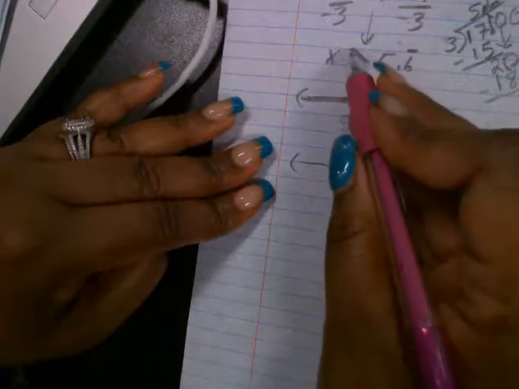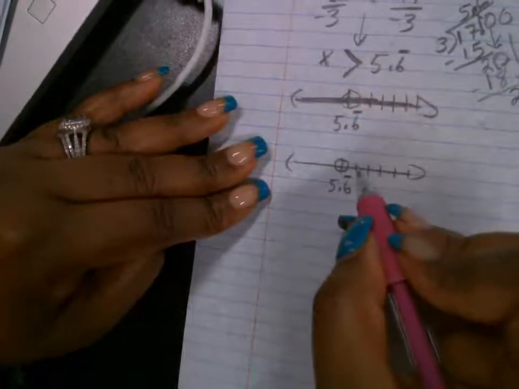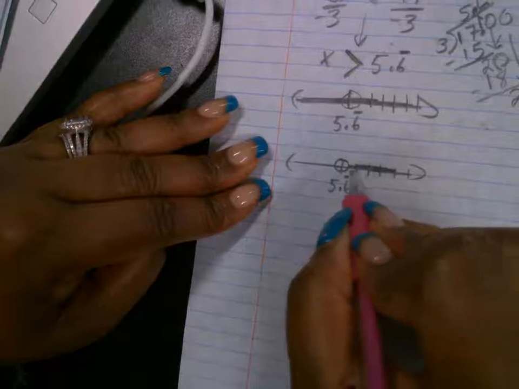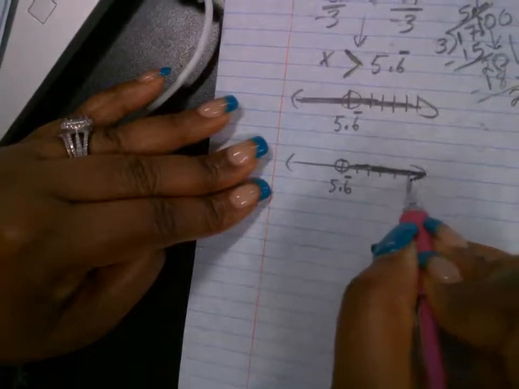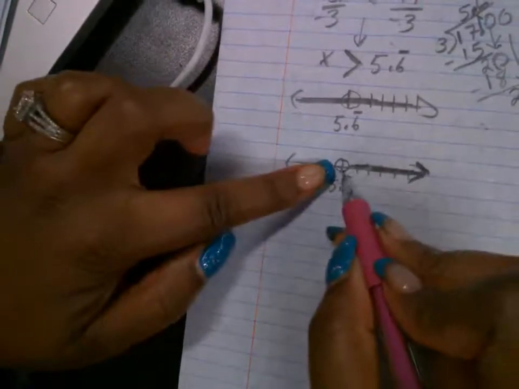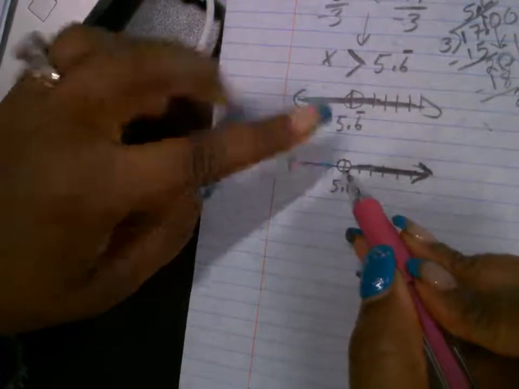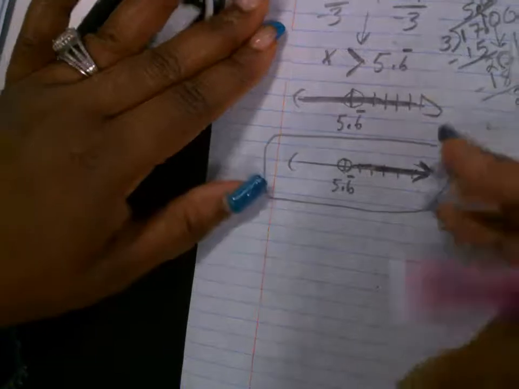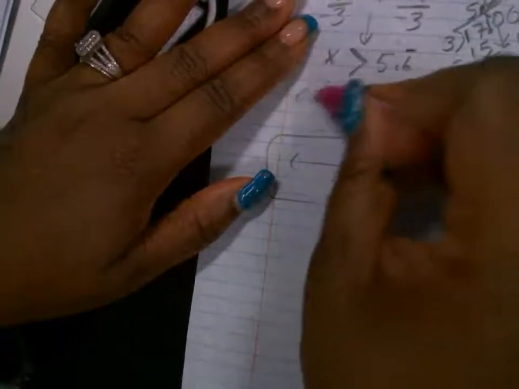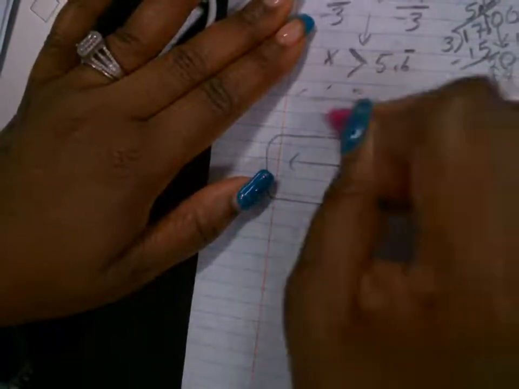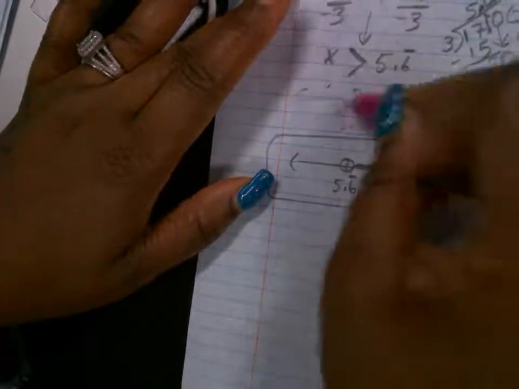And this is the side. We're going to do greater than, so we're shading this way. It's an open circle because this is not equal to, so leave it open. And this would be our answer here. I kind of messed it up because I made my line too dark. Any questions about that?